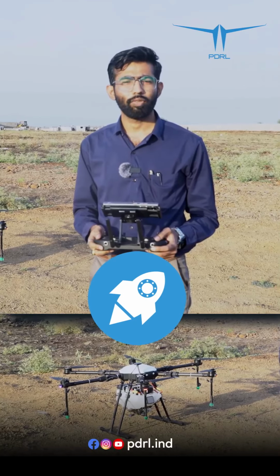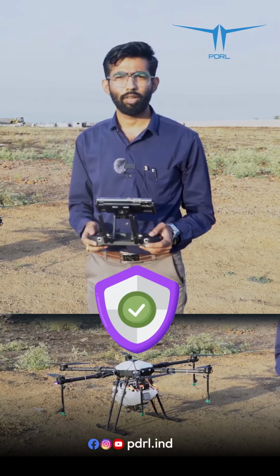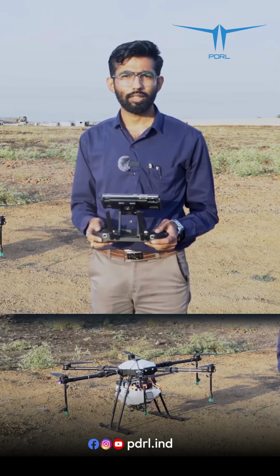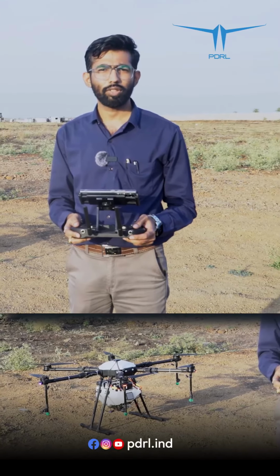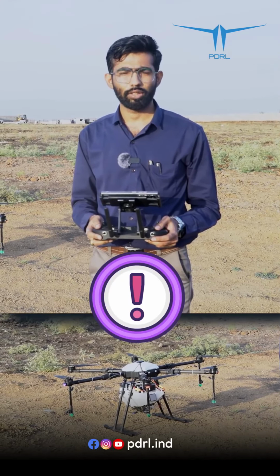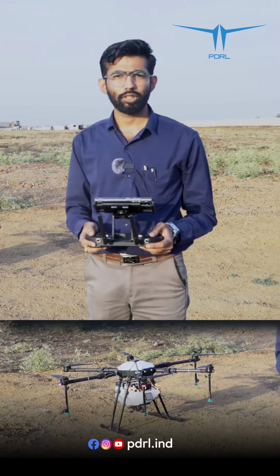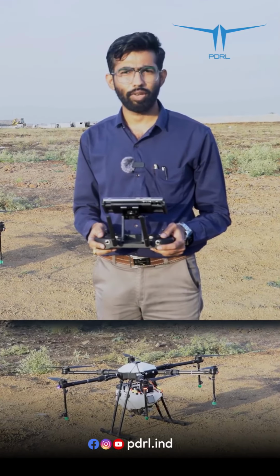While planning the mission, we have to consider some safety factors before proceeding. There are a number of things we need to check before planning the mission. The first one is obstacle avoidance. Before planning the mission, we have to check the surrounding obstacles in the mission field.